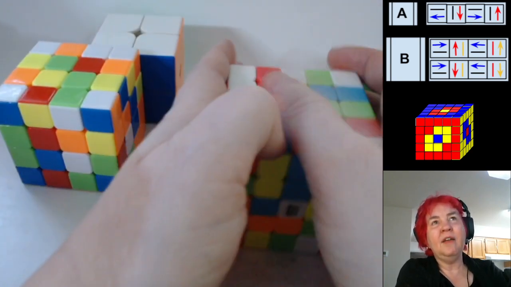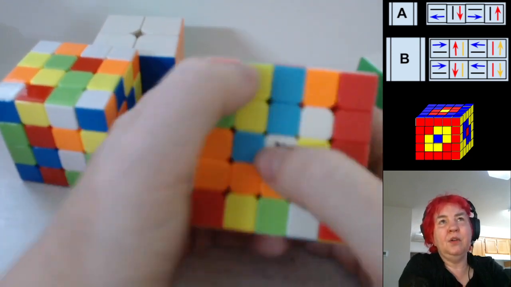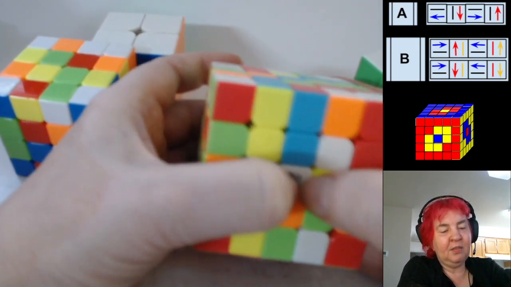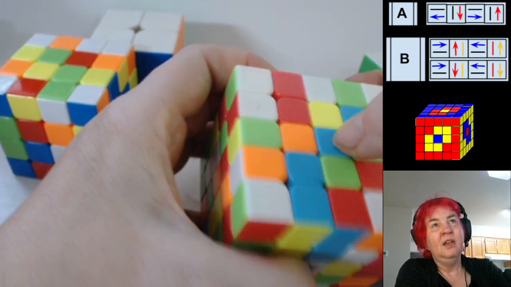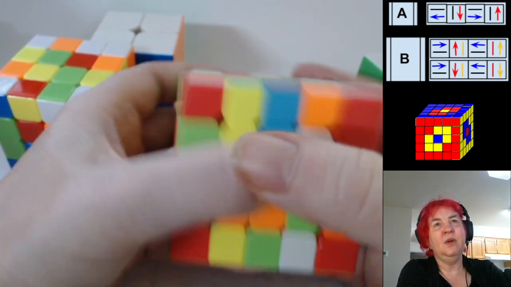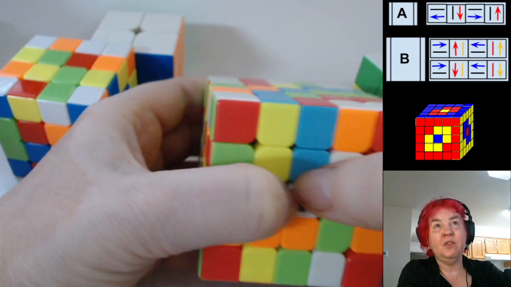But if you did already have the edges done and you didn't want to mess it up, then we would go revert to Formula A. So to put this piece right here, let's pretend that the edges are done, so we don't want to mess them up. So to put this piece up here, we would do Formula A.